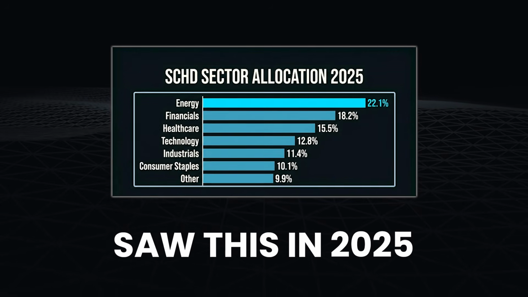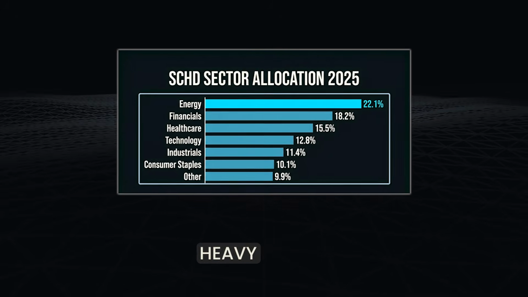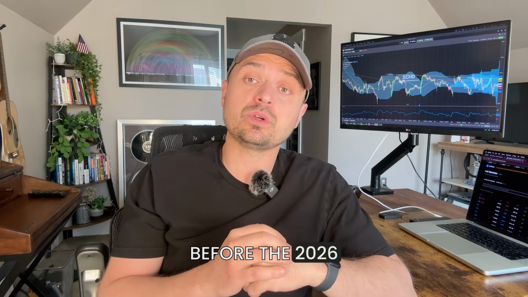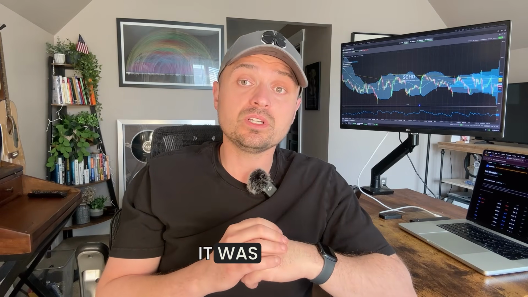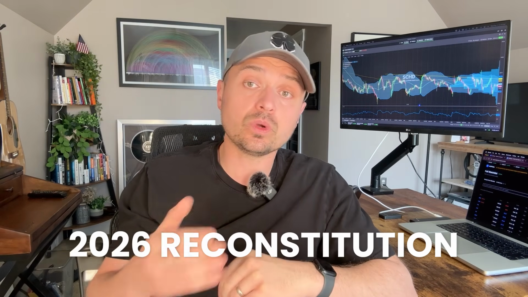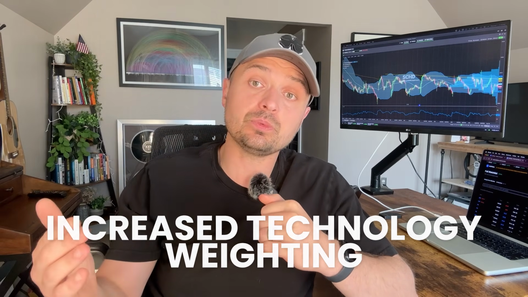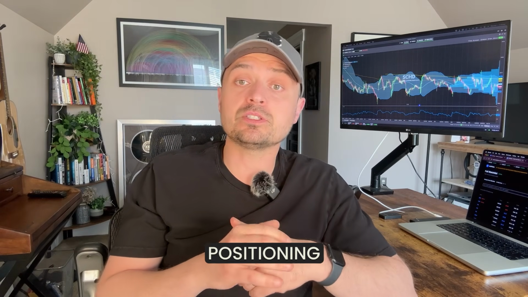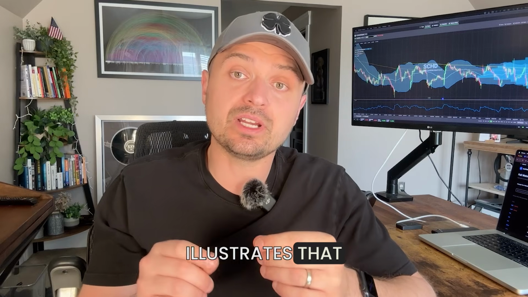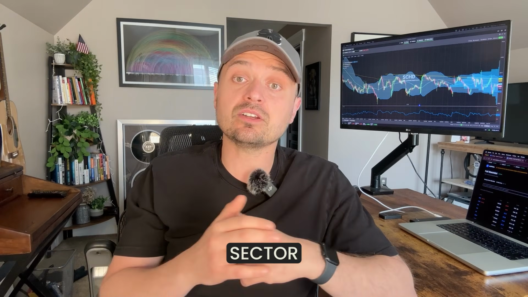We saw this in 2025 when SCHD's heavy energy weighting, before the 2026 reconstitution trimmed it, was a drag on performance, right? The 2026 reconstitution reduced energy exposure and increased healthcare and technology weighting, which improved the fund's positioning. But it also illustrates that a 100 stock concentrated fund carries genuine sector concentration risk.